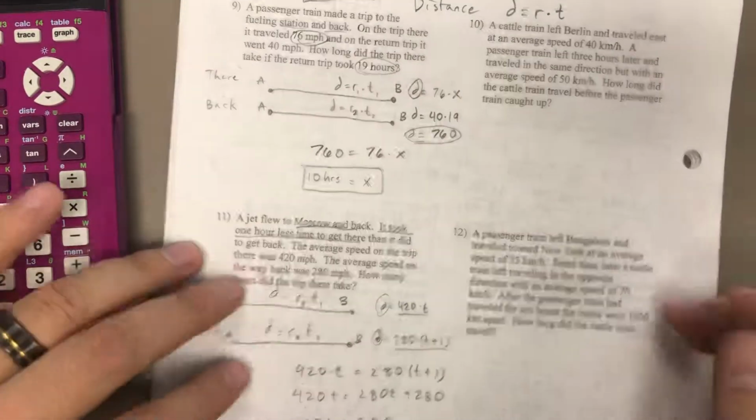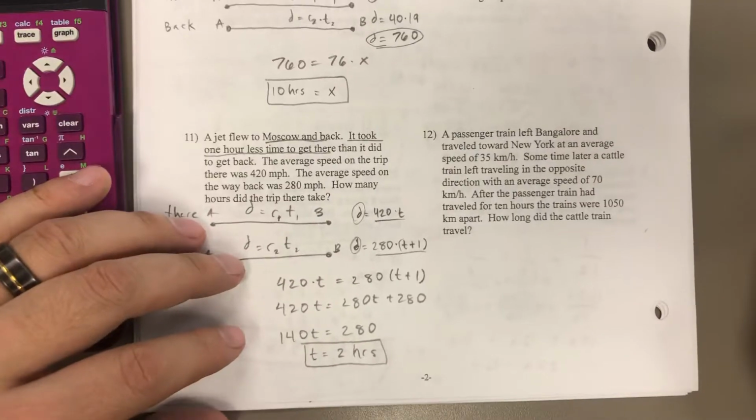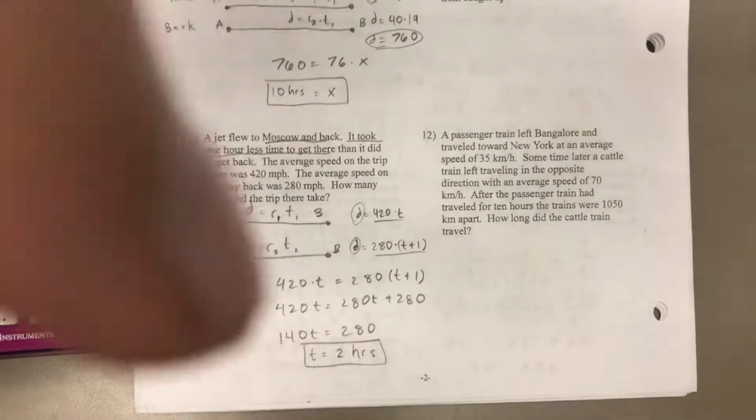If you need some more help on those, consult your math or I guess your science, your physics teacher. They can help out as well. I'm going to move on to the next worksheet, which is the graphing worksheet.